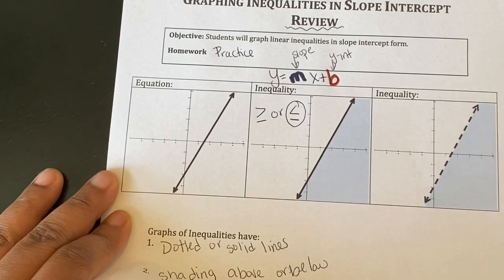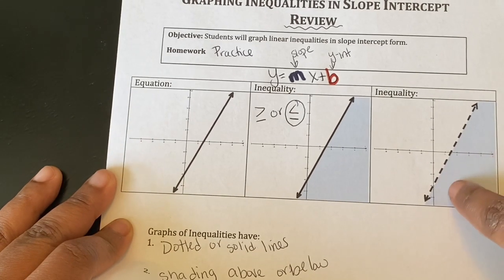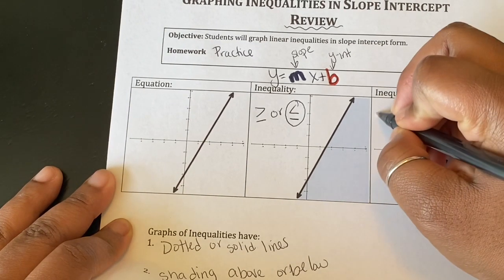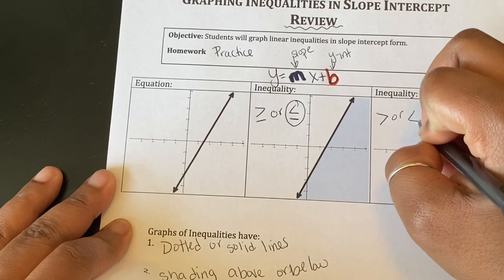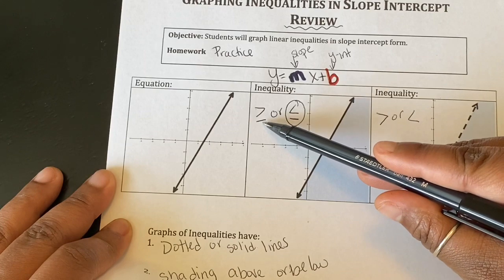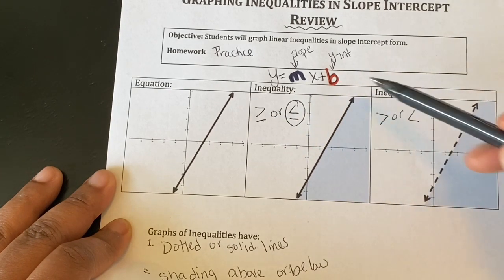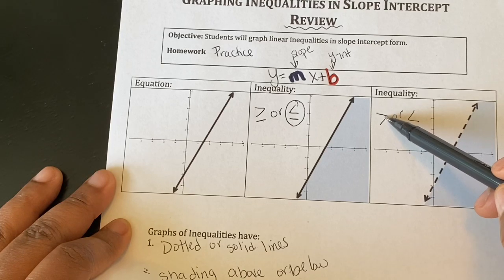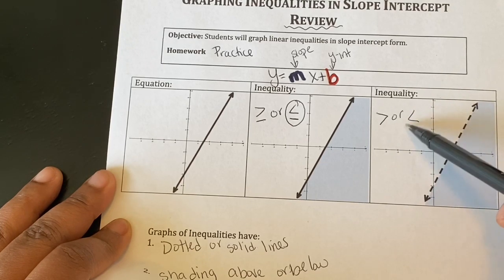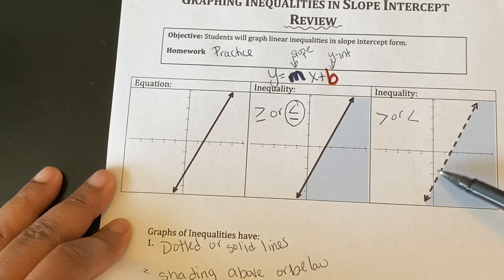Okay. Now, a dotted line indicates a greater than or a less than. You notice that the difference between the two is that this has a greater than or equal to and a less than or equal to, and this has a greater than or less than. There's no equal to symbol. So the greater than and less than is denoted by a dotted line.